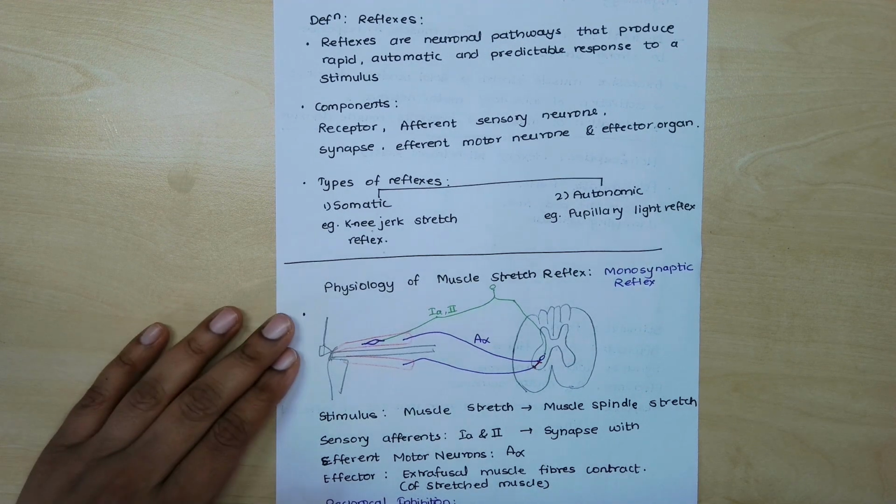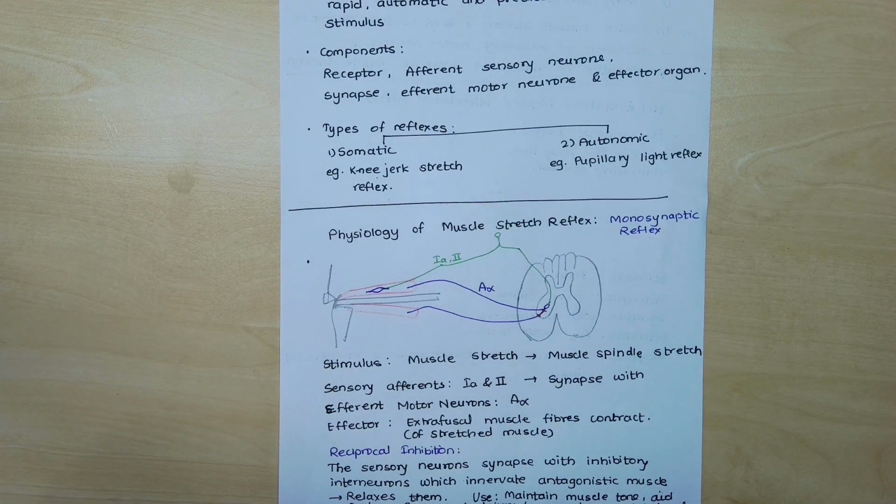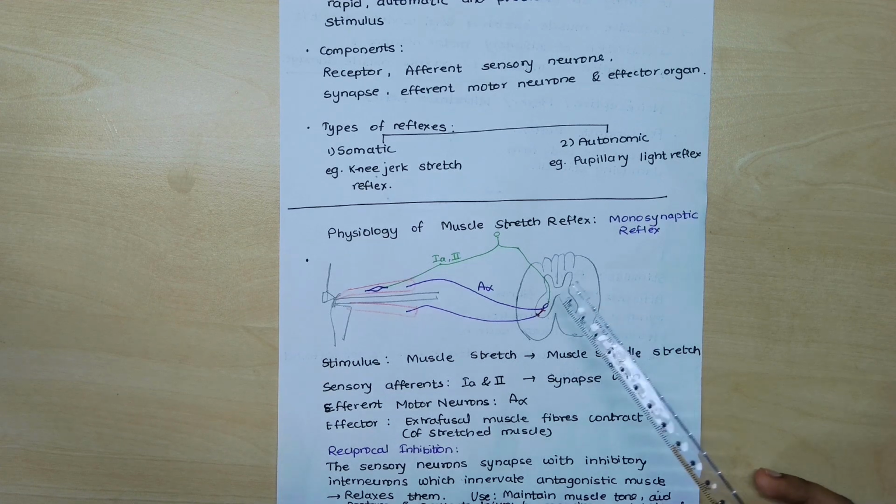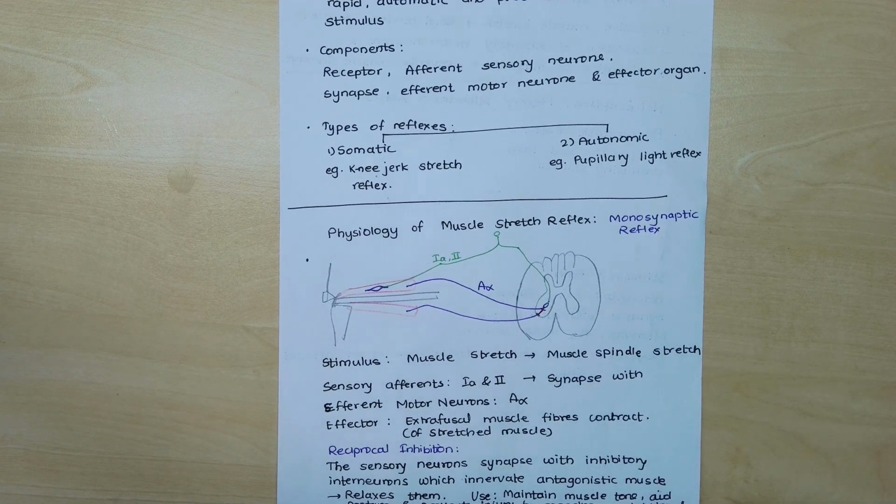So let's discuss the physiology of muscle stretch reflex. It is a monosynaptic reflex. The stimulus is muscle stretch, which leads to contraction of the muscle spindle. The sensory afferents are 1A and 2. These fibers synapse with the efferent motor neuron, which is A alpha. The effector is extrafusal muscle fibers, which contract.